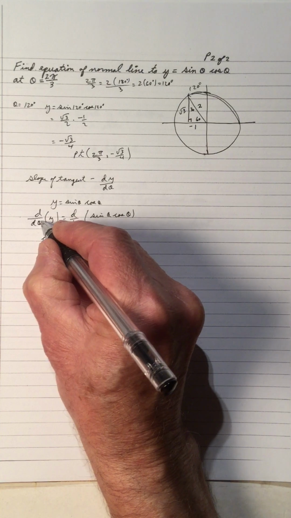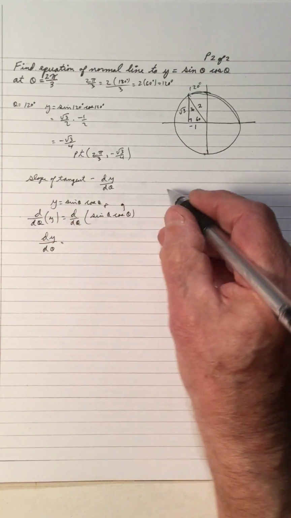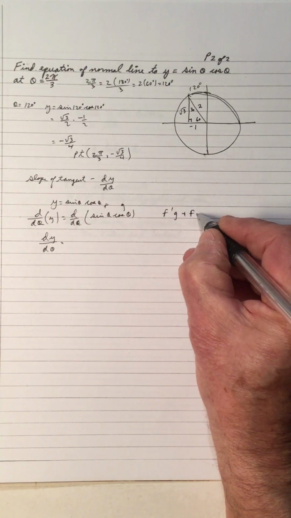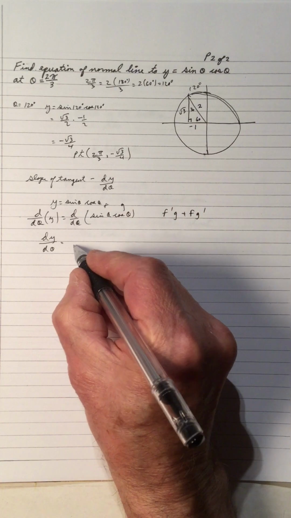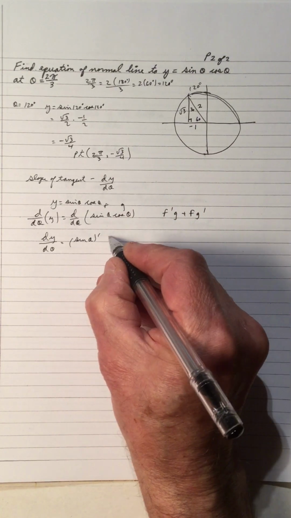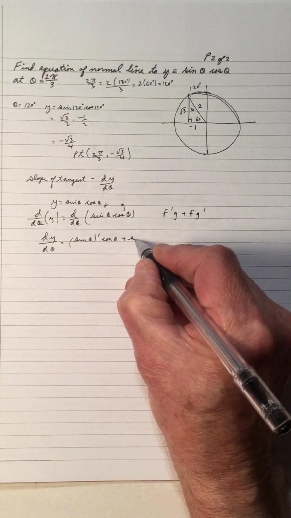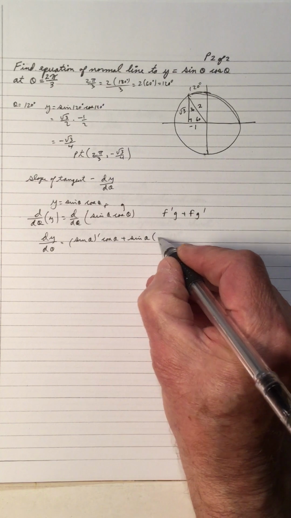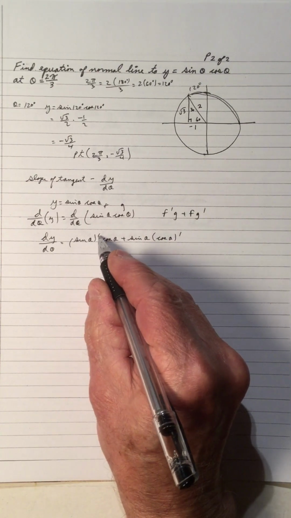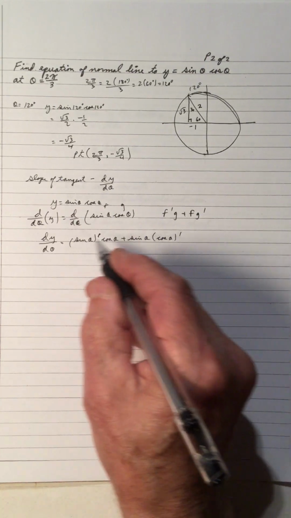So this becomes dy d theta. And this is an f and a g, so f prime g plus f g prime. So we'll do the derivative of sine theta times cosine plus sine theta times the derivative of cos. So this is the derivative of f times g and f times the derivative of g.